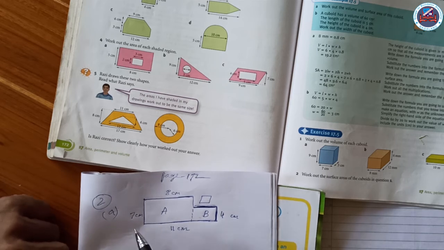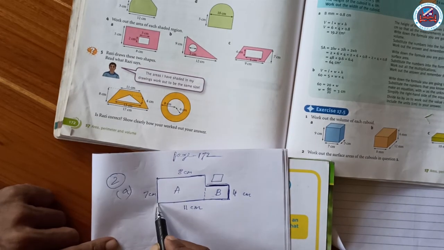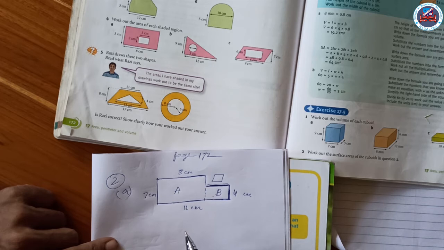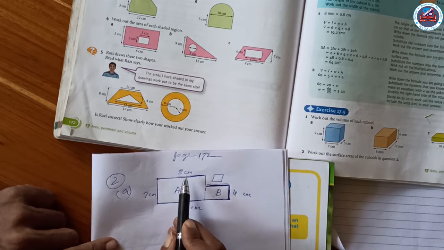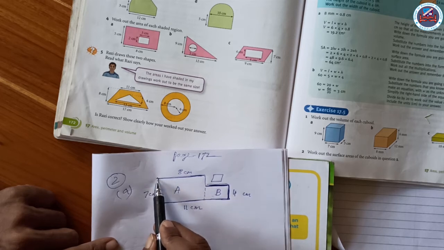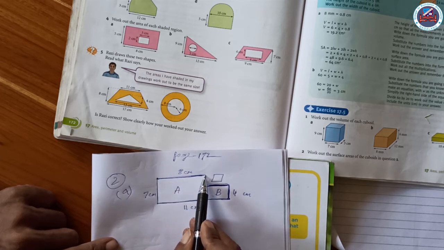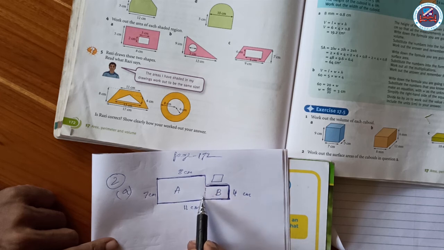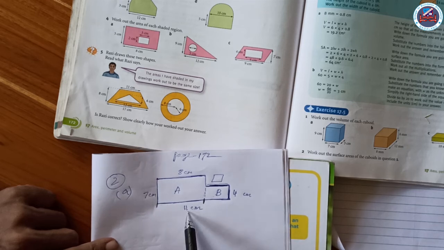Look properly, okay? From here to here is 11. All this is 11. And you know that from here to here is 8. See? If from here to here is 8, can you see the line coming down? Actually from here to here is 11. If this is 8, this will become how much? 3, or not?